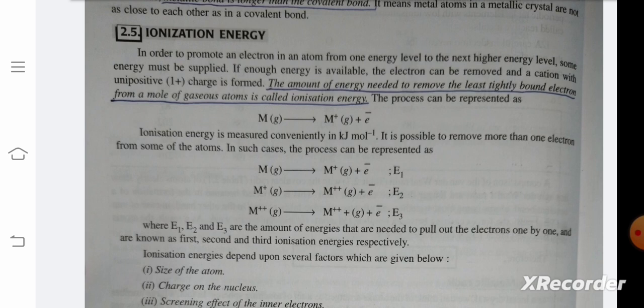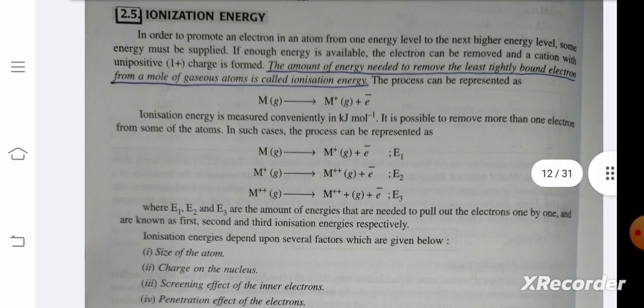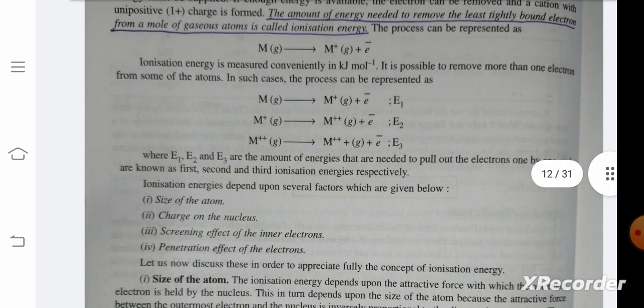It is possible to remove more than one electron from some of the atoms. In such cases, the process can be represented as M gives M+ plus e-, that is E1. M+ gives M2+ plus e-, that is E2. M2+ gives M3+ plus e-, E3, where E1, E2, E3 are the amounts of energy needed to pull the electrons off one by one and are known as the first, second, and third ionization energies respectively.